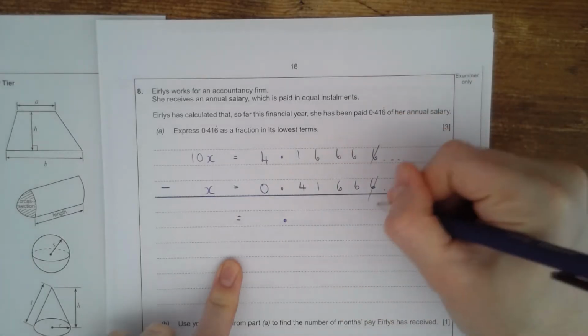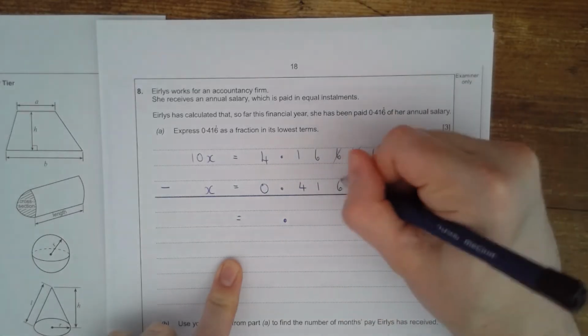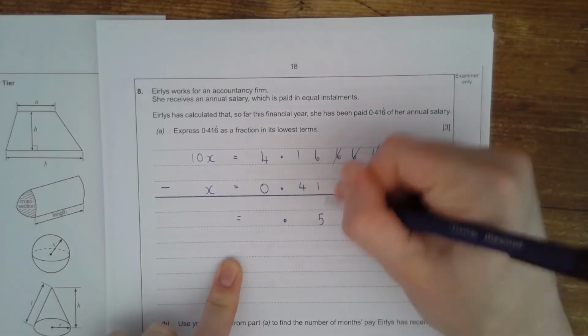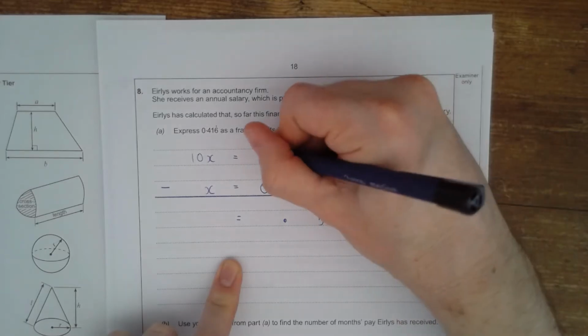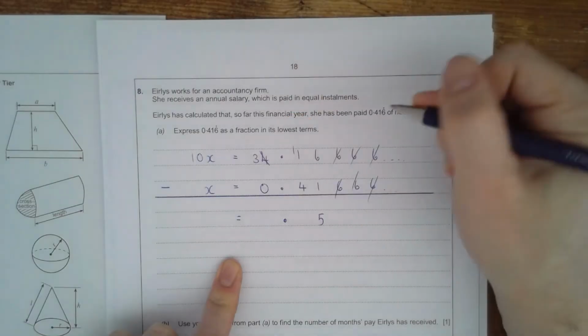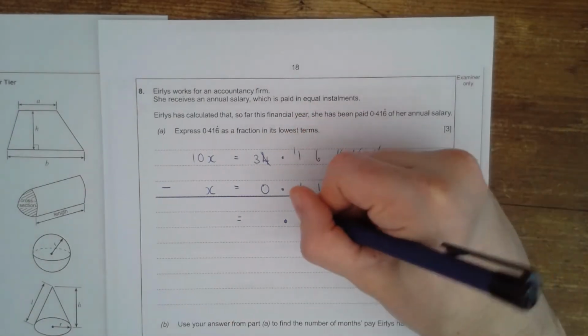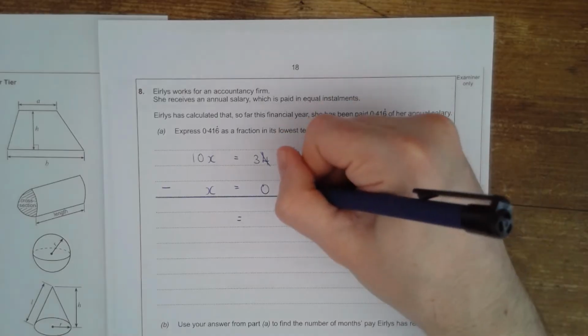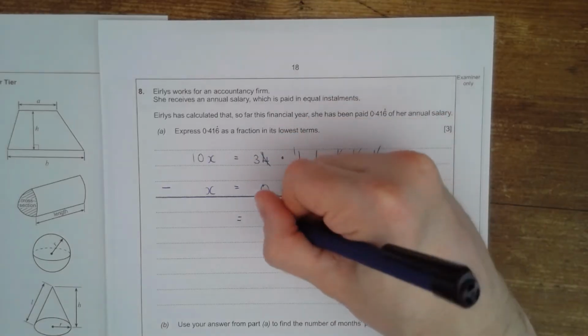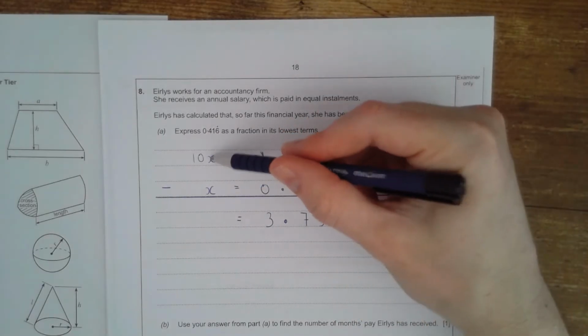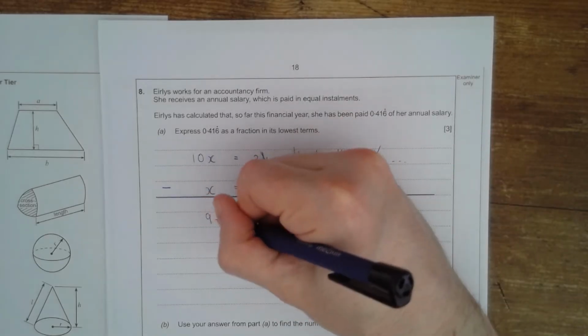6 take away 6, cancels, cancels, cancels, cancels. 6 take away 1, 5. 1 take away 4, be careful, you probably haven't done this for a while. You borrow 1 from the next place to the left. 11 take away 4 is 7. And then 3 take away nothing is 3. And just be careful with this bit here. 10x take away x would be 9x, not 10.